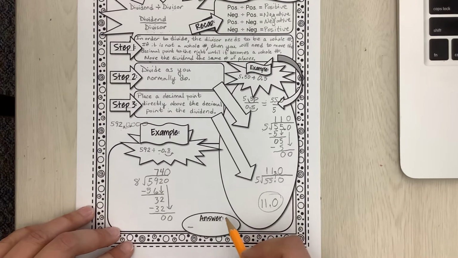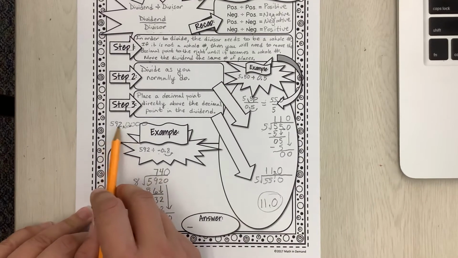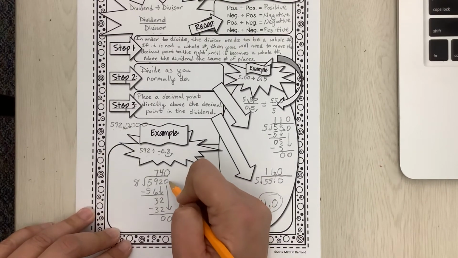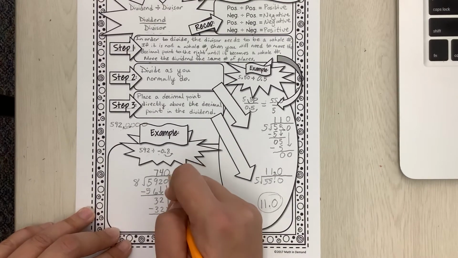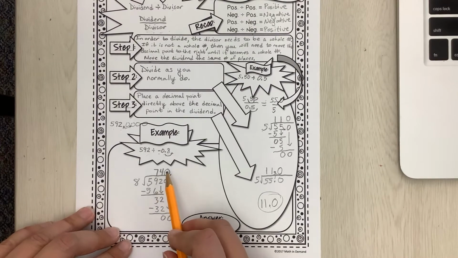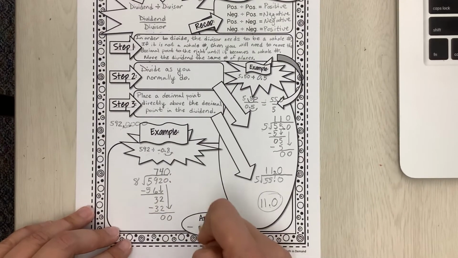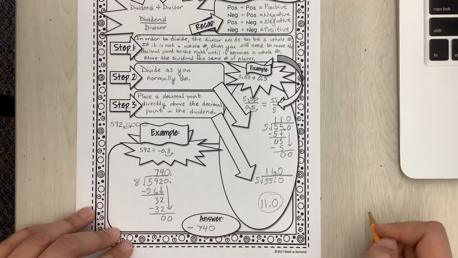Now we've done almost everything. Now what we have to do is bring up the decimal. Well, what happens if we don't have a decimal in a problem? Remember, we can add a decimal. So really the decimal in this problem is right here, which means we bring it up. So we don't even need the decimal here. It was 740 with or without the decimal. So our answer is negative 740.